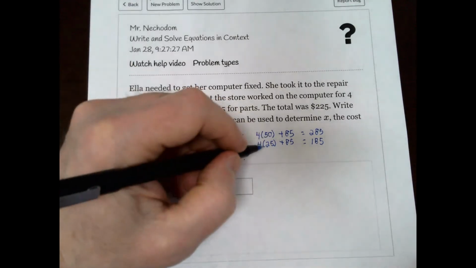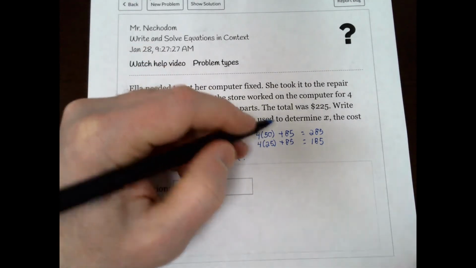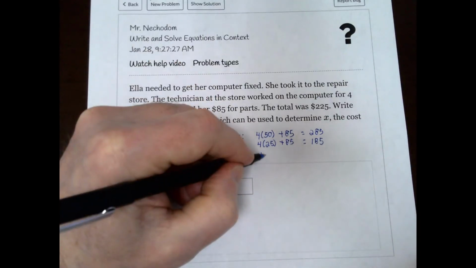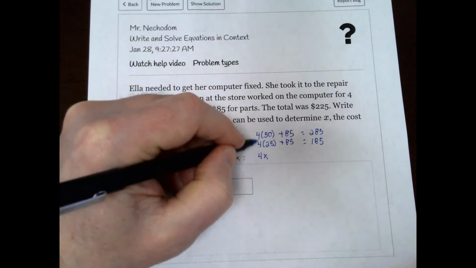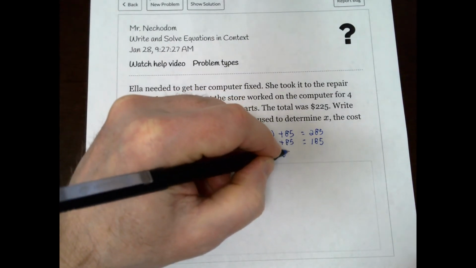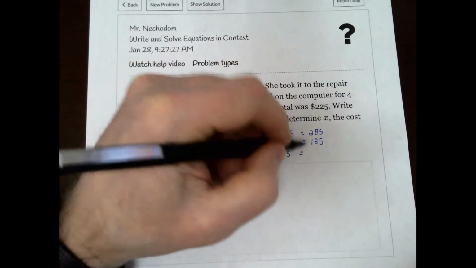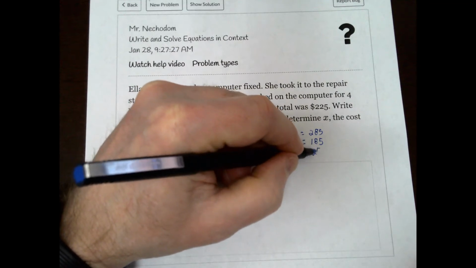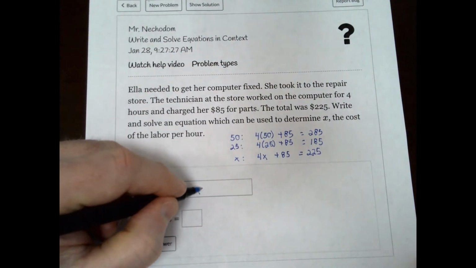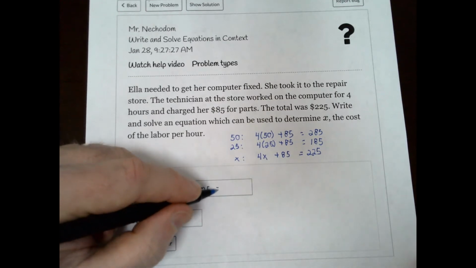So instead of putting another number there, I'll put 4 times X instead of 4 times 50 or 4 times 25, plus the same 85, and it's supposed to equal 225. Now we've got our equation: 4X plus 85 equals 225.